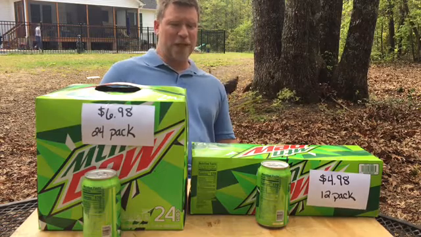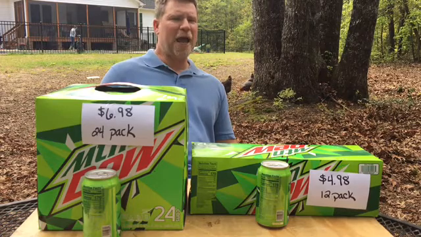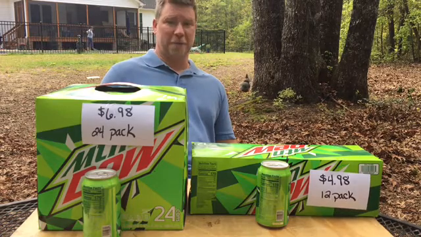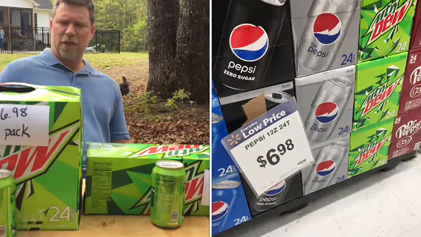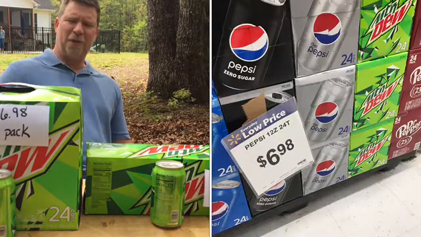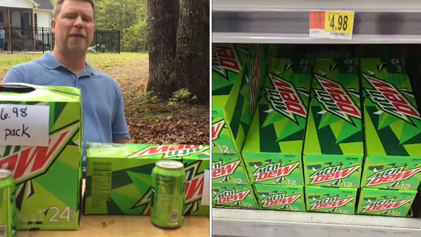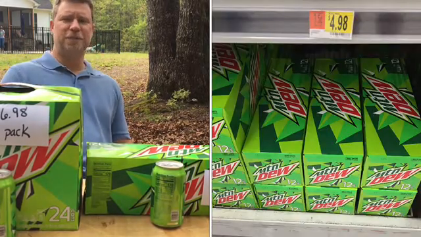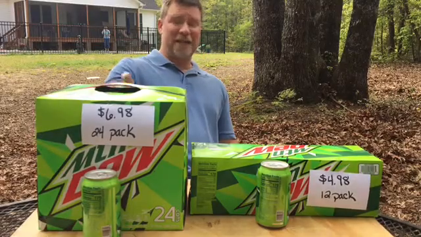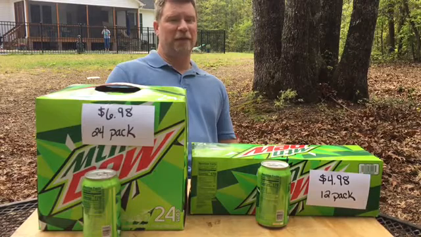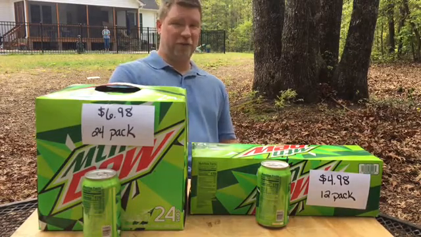So what this episode is going to be on is unit price: how much you pay for 1 unit of something. In this case, these sodas. Now, I bought one 24 pack and I bought one 12 pack. And you can see the prices. This 24 pack consists of 24 individual units, and this 12 pack consists of 12 individual units.